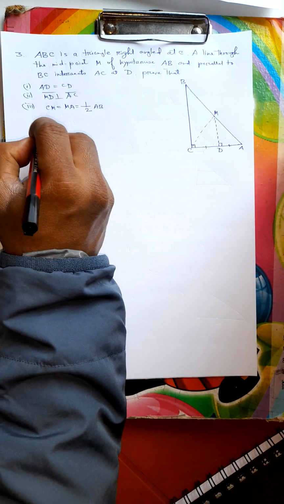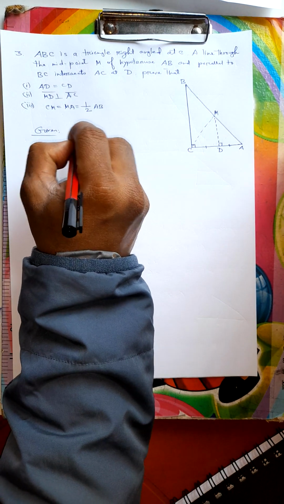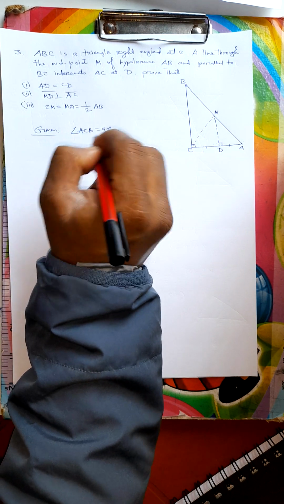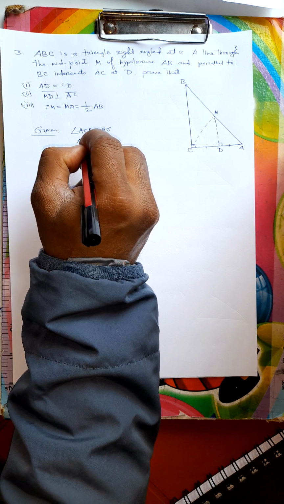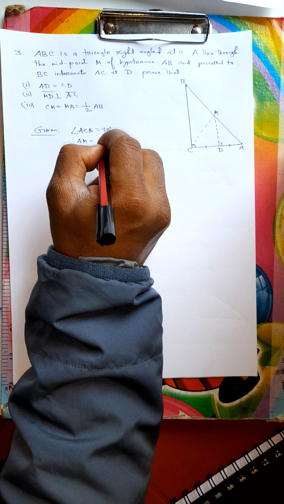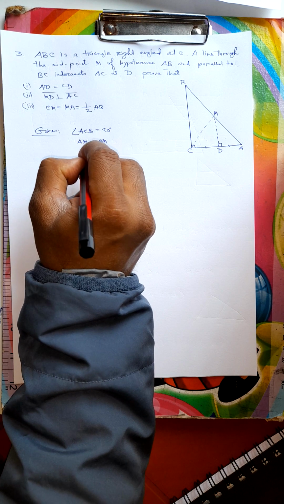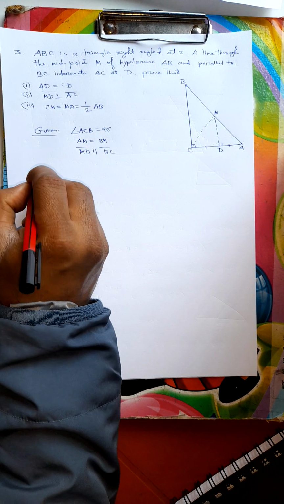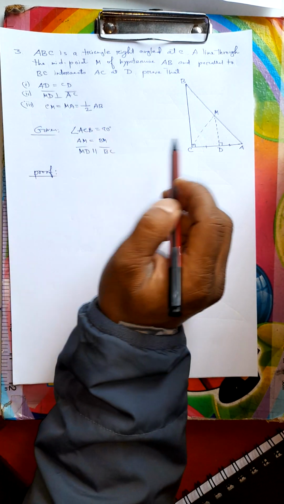So you are given angle ACB equal to right angle 90 degrees. You are also given AM equal to BM, since M is the midpoint. Also you are given that MD is parallel to BC. Now let us prove these things. AD equal to CD.